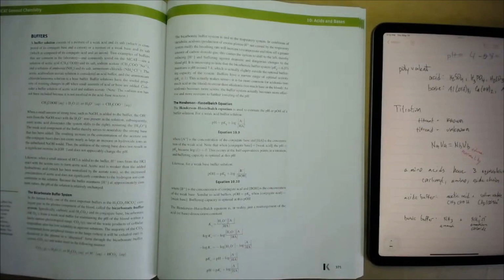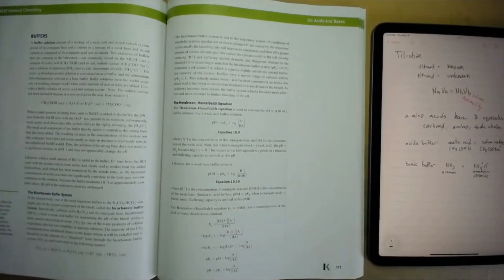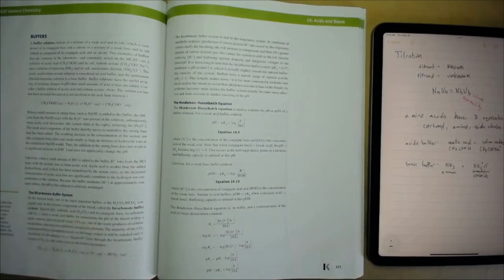The bicarbonate buffer system. In the human body, one of the most important buffers is the bicarbonate buffer. The H2CO3 and HCO3- conjugate pair in the plasma component of the blood is called the bicarbonate buffer system. Specifically, carbonic acid and its conjugate base, bicarbonate, form a weak acid buffer for maintaining the pH of the blood within a fairly narrow physiological range.